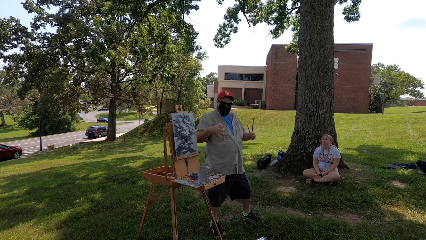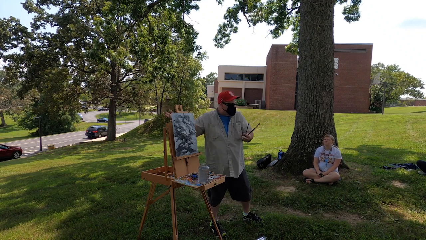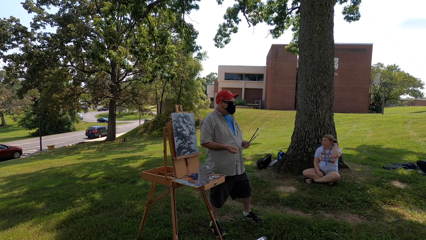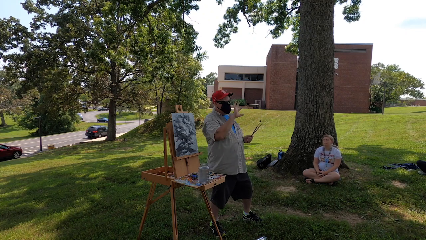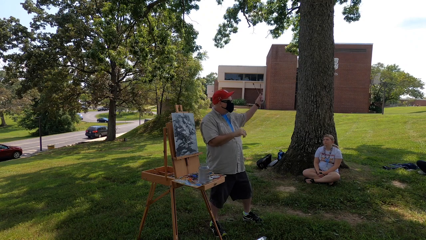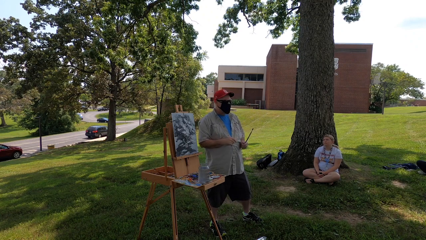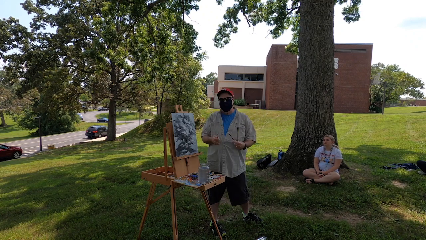At the start of the semester, I'm just interested in the big picture. Can you get a portrait of that tree? Can it have volume, and can you show me light direction? If you can get all those things going on in your painting, you're in good shape.